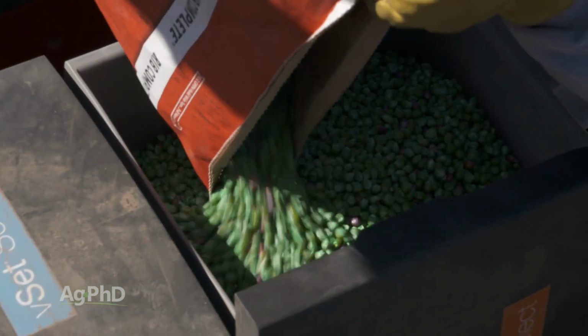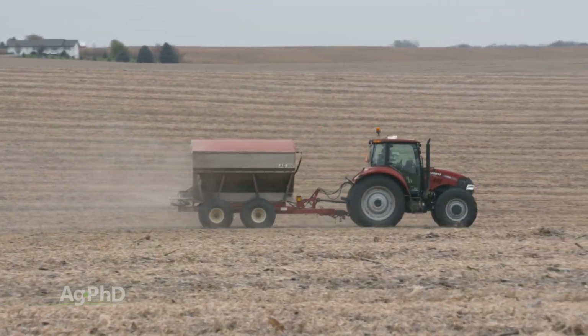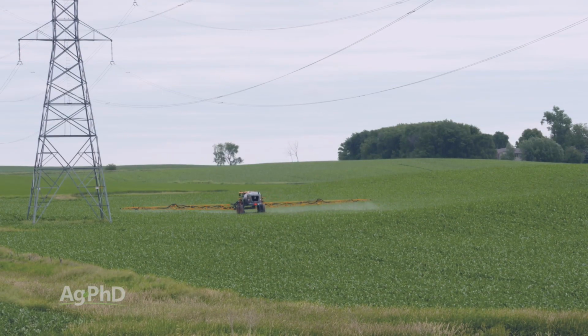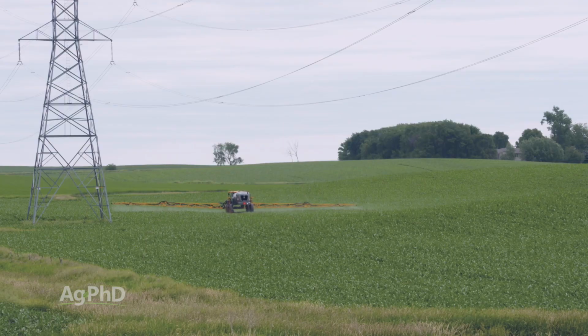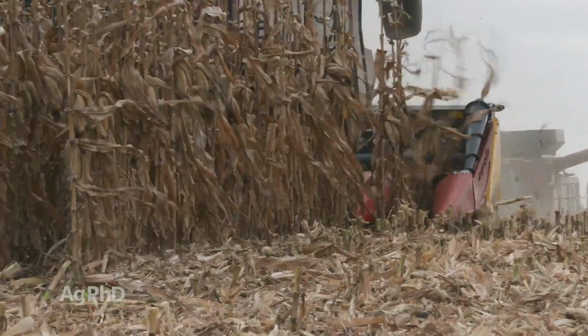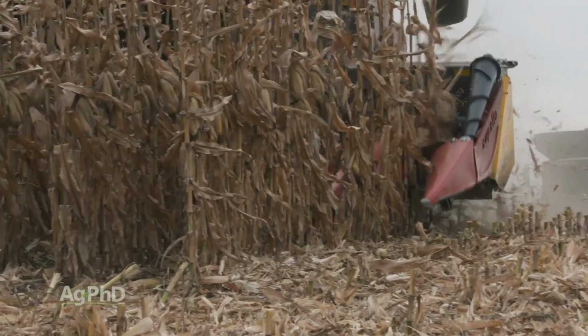Now, Darren mentioned fungicide, but it's everything. It's seed treatment, it's variety selection, it's fertility, it's weed control, insect control, disease control. There are so many things that go into it. And again, yes, I would love to have harvest ease, but at the end of the day, I want the best possible yield and grain quality.